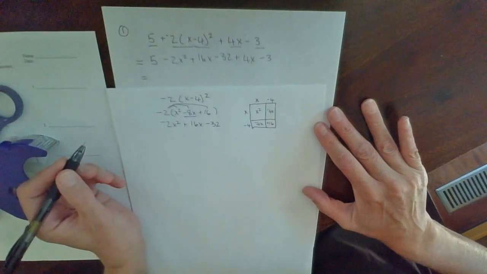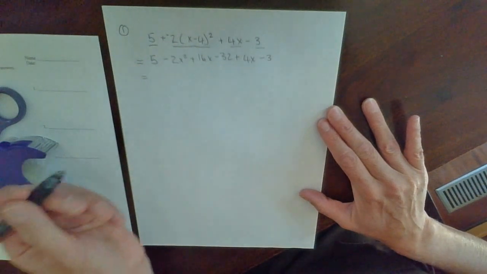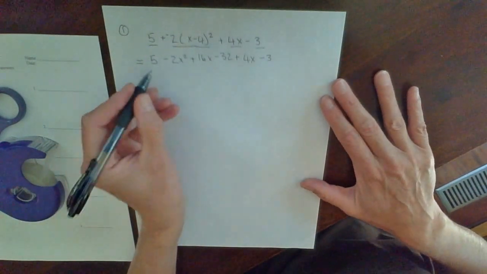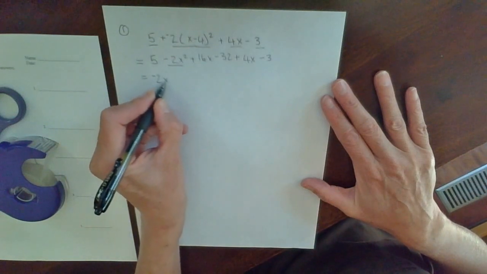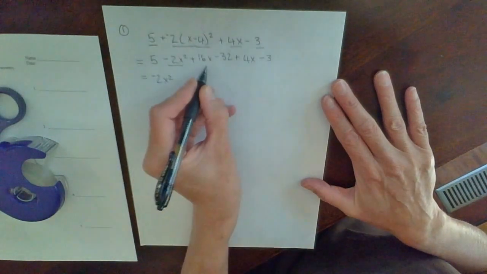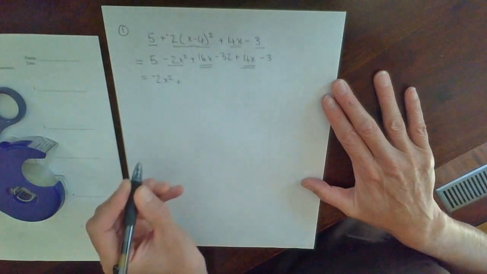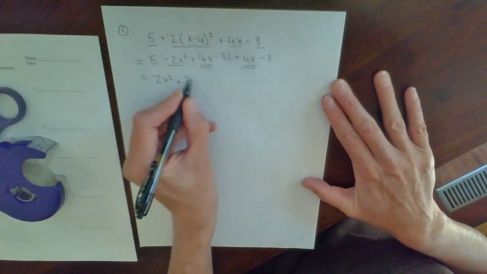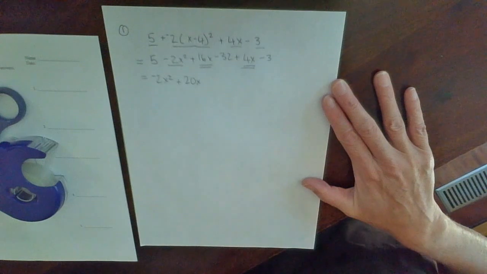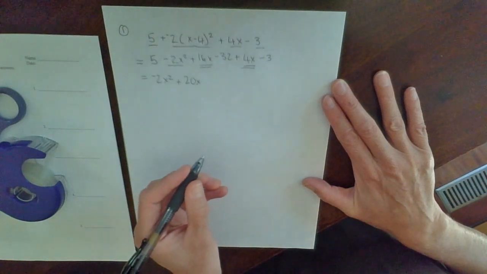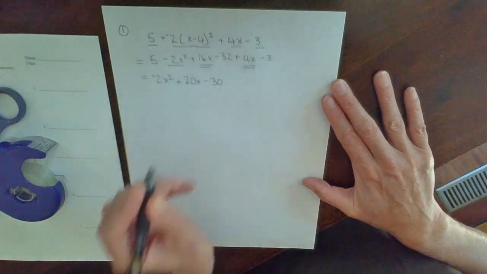Alright, now my problem is to put like terms together. Take this away. And we like to put them in order, highest power first. So this is the only x squared term. There are 2 x terms, and 16x plus 4 more x's gives us 20 x's in total. 5 minus 32 is negative 27. Minus 3 is negative 30. And that's our answer.